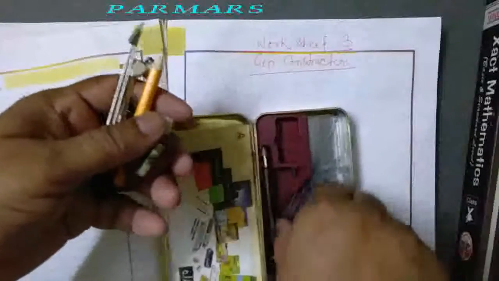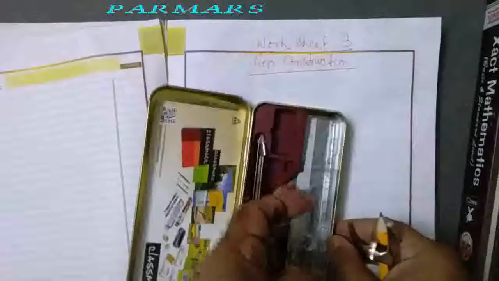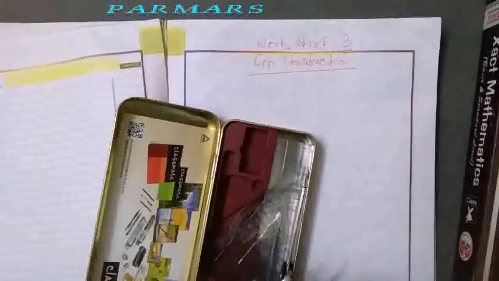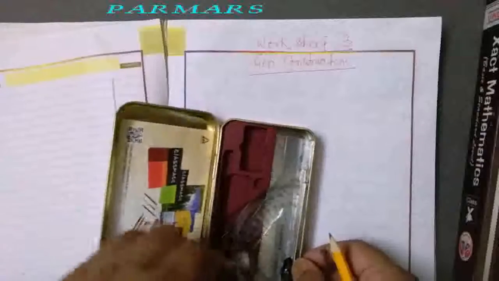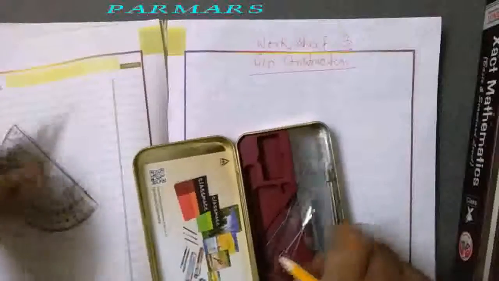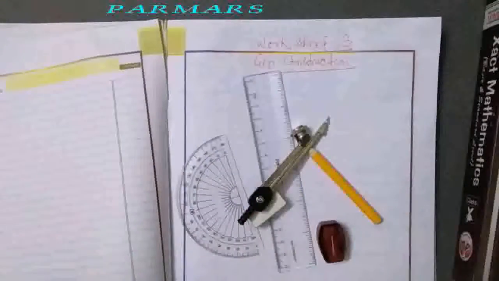This is called a divider, and then we must need a ruler. This is a protractor, this one is a ruler. So these are the things we have.